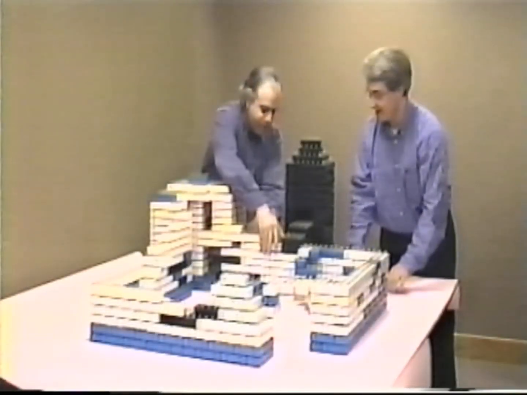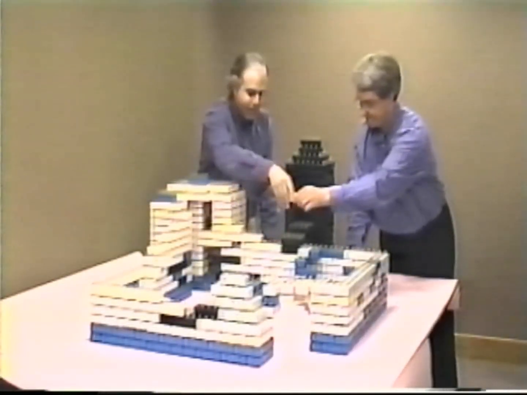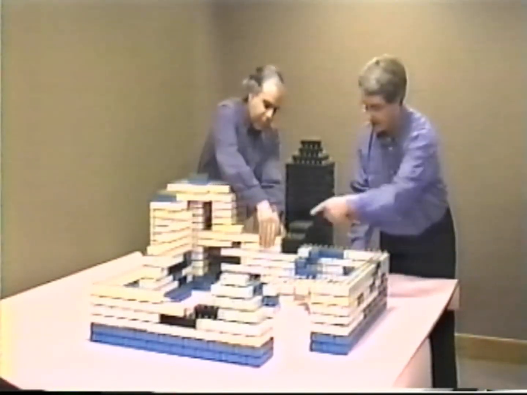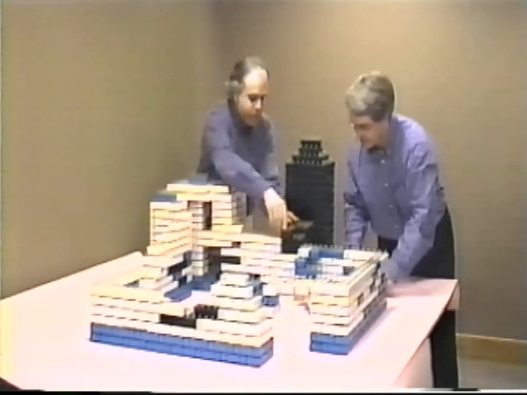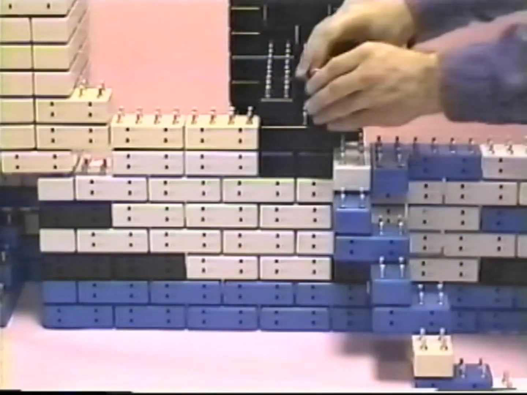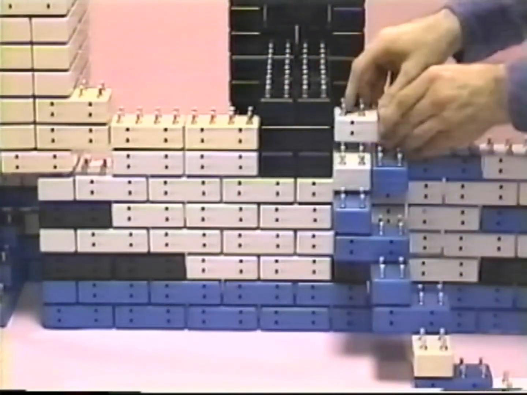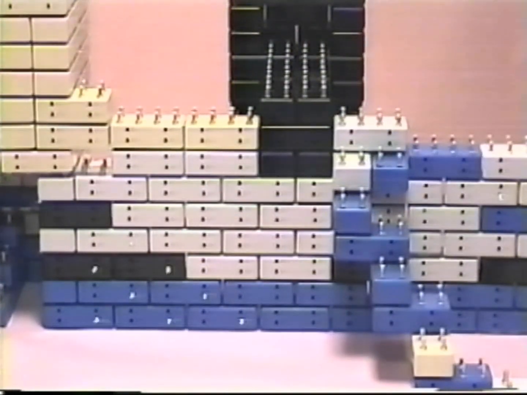Modeling with construction toys is a playful, tactile experience. To retain these qualities in a computer-based modeling system, we look to tangible interface technology. When a structure is created with our self-describing building blocks, its geometry is captured automatically.